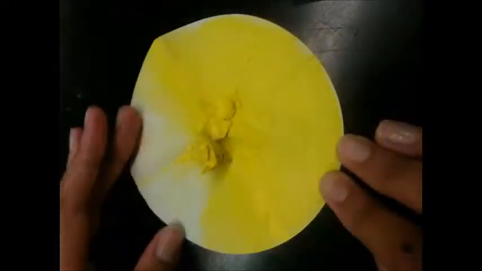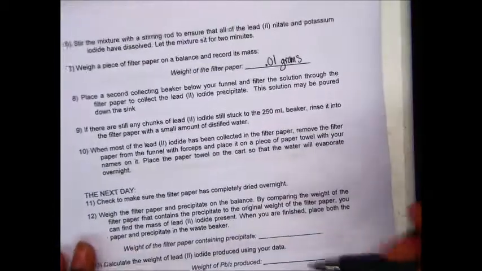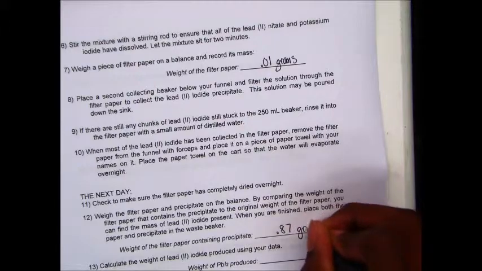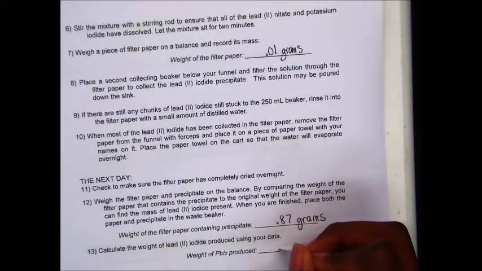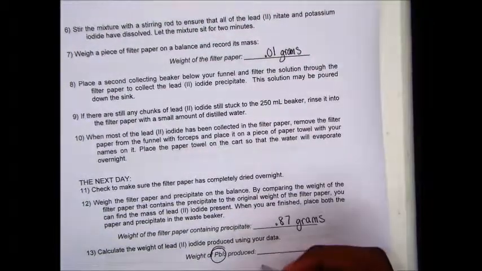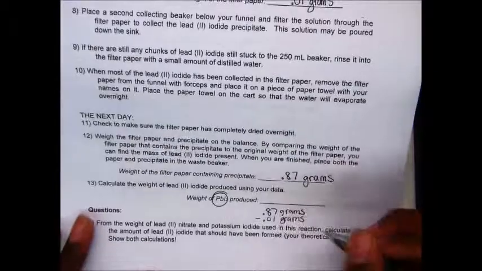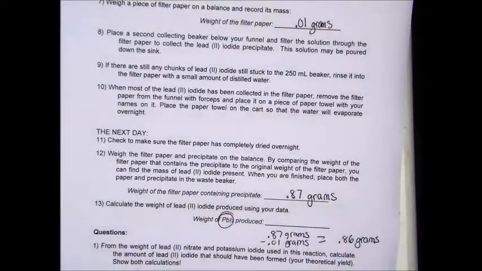It is now the next day, and 0.86 grams of lead iodide had formed. Since the weight of the filter paper was 0.01 grams, and the weight of the filter paper and the precipitate was 0.87 grams, to find the weight of the lead iodide, what you would do was subtract 0.01 grams from 0.87 grams, which would equal 0.86 grams, which is the weight of the lead iodide produced.